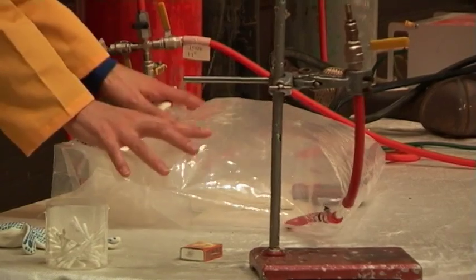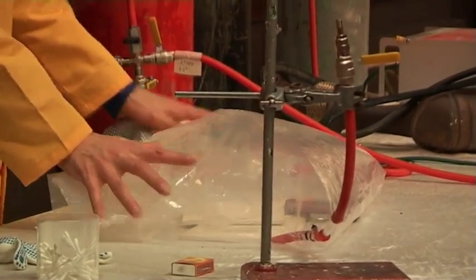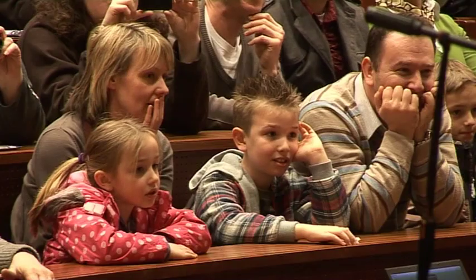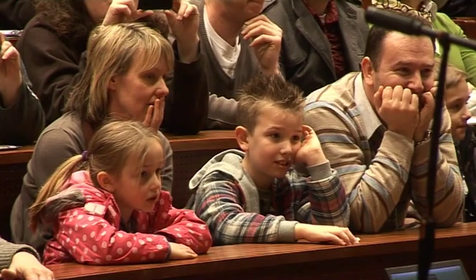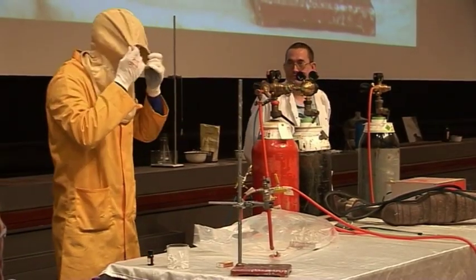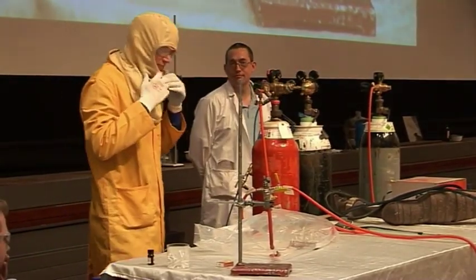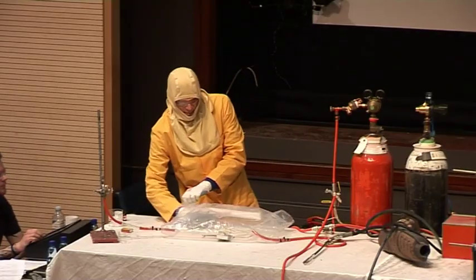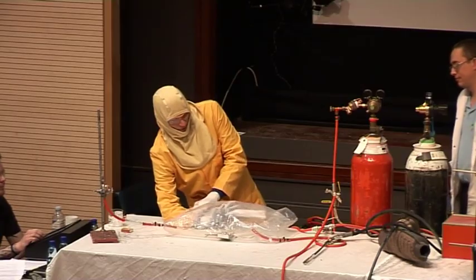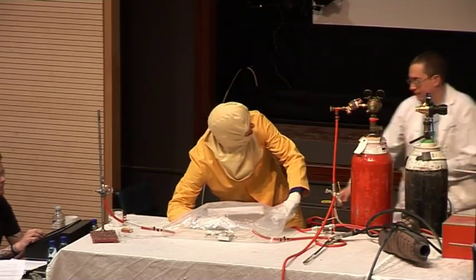So in the bag here, well, we've filled it up with hydrogen gas. All right, just to be safe here. So I'm going to strike a match inside, if I can get my hands in here, inside this glove bag. Sorry, can you give me another hand, please?